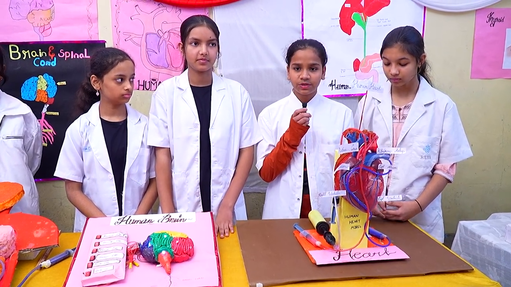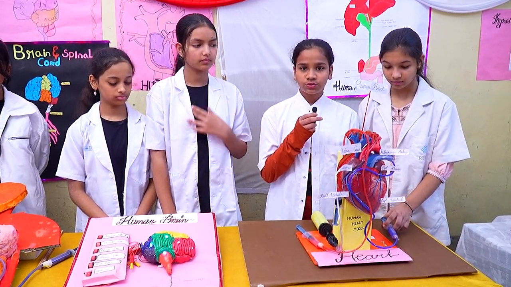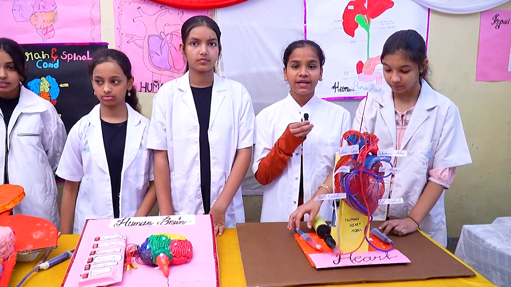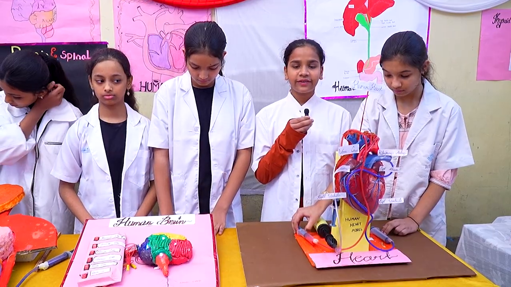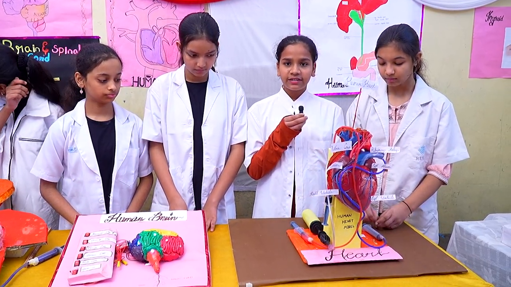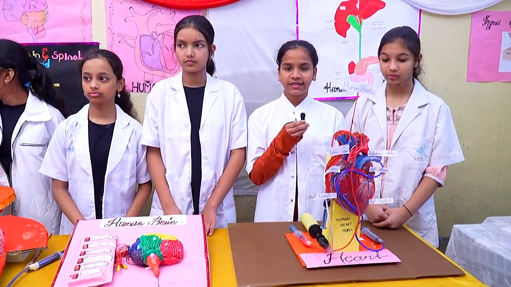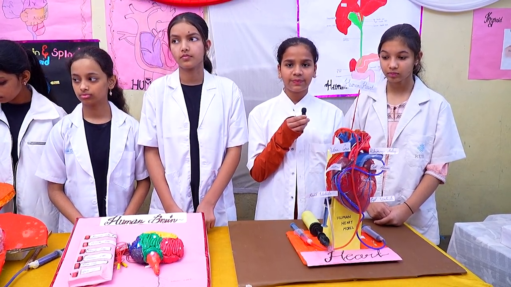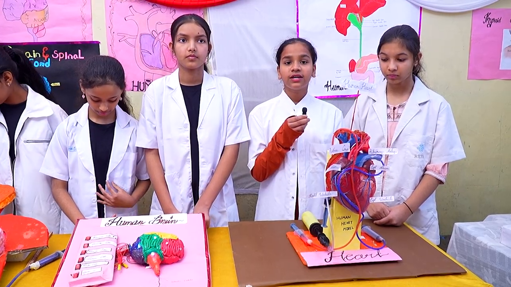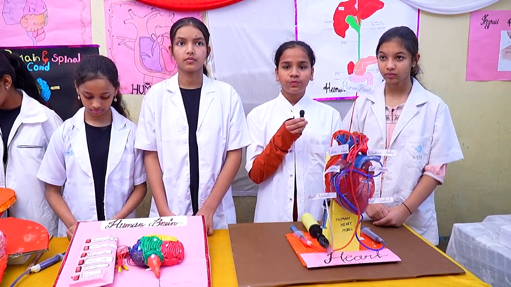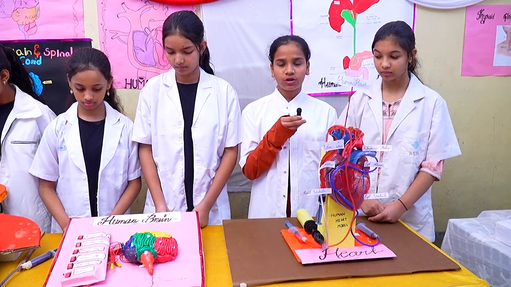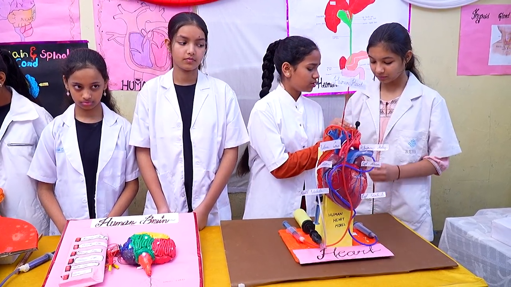The human heart is a muscular pump that pumps blood through the body. The heart has four chambers: right atrium, right ventricle, left atrium, left ventricle. The vessels of the heart are arteries, veins, and capillaries. The common heart diseases are hypertension, heart attack, stroke, heart failure. To prevent heart diseases, make healthy lifestyle choices.